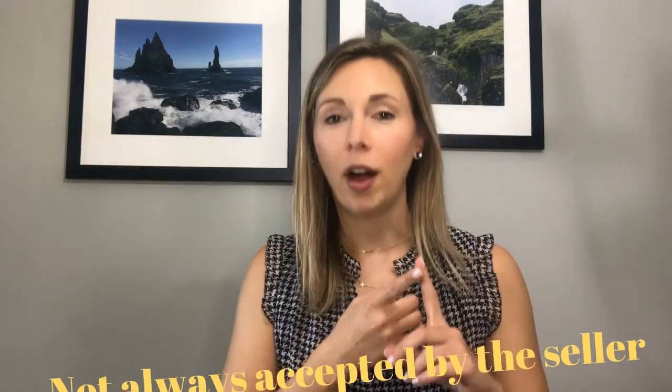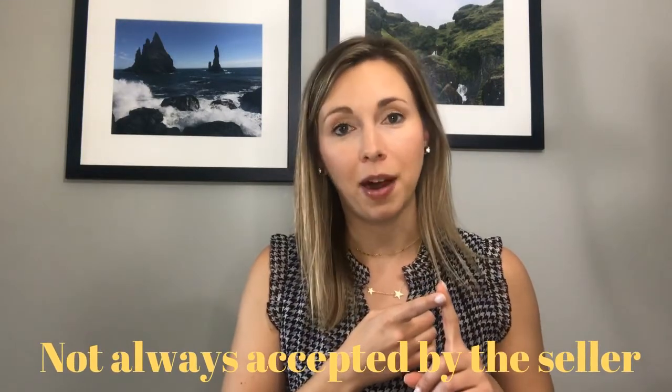A few things to note about an escalation clause is, one, they're not always accepted by the seller, because essentially if the seller knows you're willing to pay $350,000, they maybe want you to just blindly submit as much money as possible. Not using an escalation clause does benefit the seller because people are blindly throwing out money.